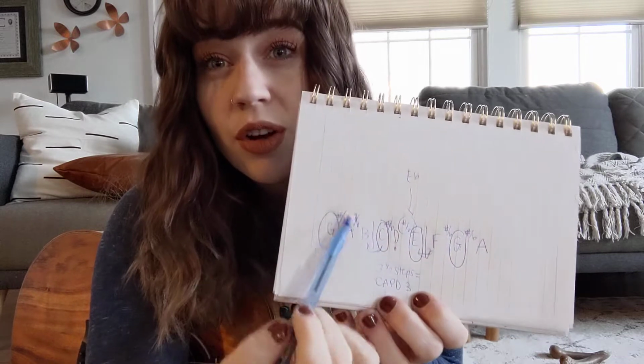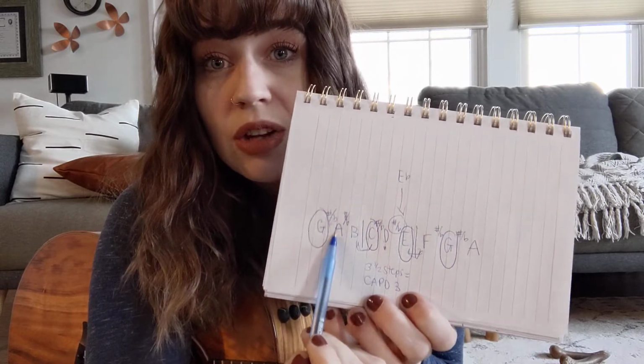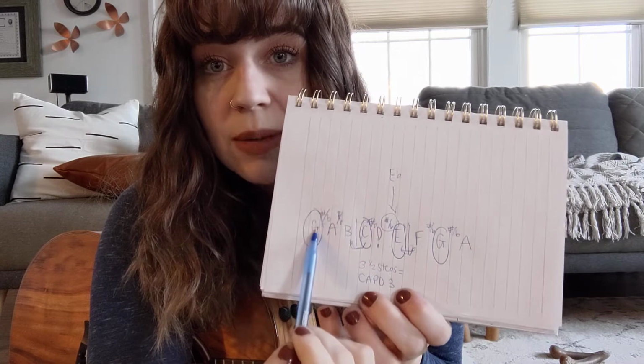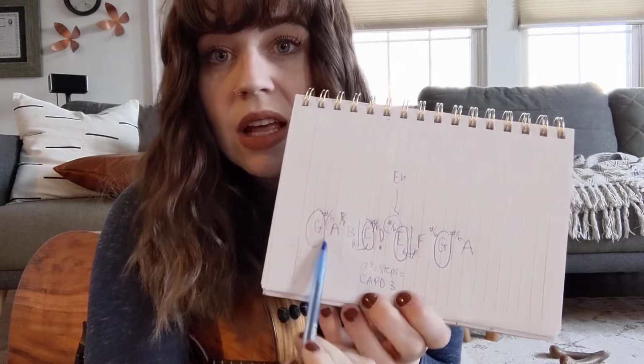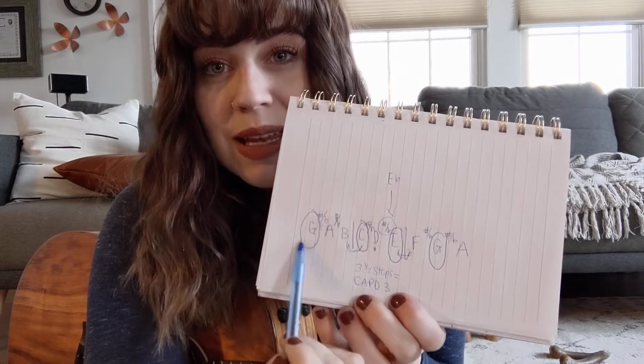Okay, so like I said, with No Longer Slaves, that's in B flat. So I do capo 3 because it's 3 half steps away, and I'm playing in G. The biggest jump is going to be from B to G.